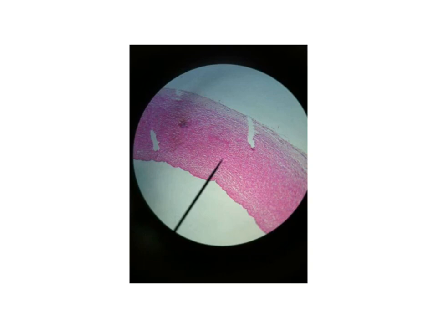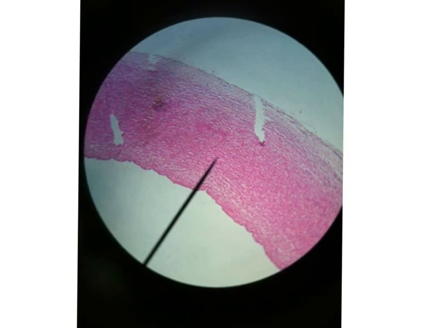Again, this is the picture for the aorta, and as you see here, the wall is reddish in color, the lumen is completely empty, and you will see here in the wall the parallel red elastic fibers, coiled or folded, and in between we have nuclei of the smooth muscle.